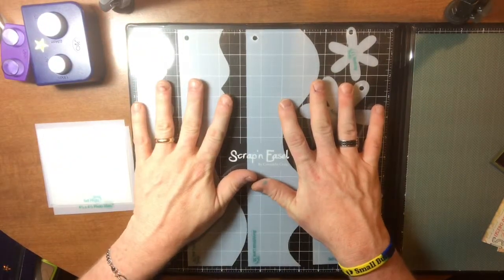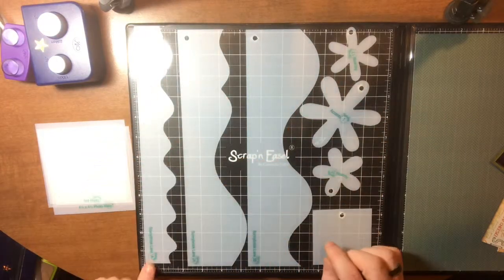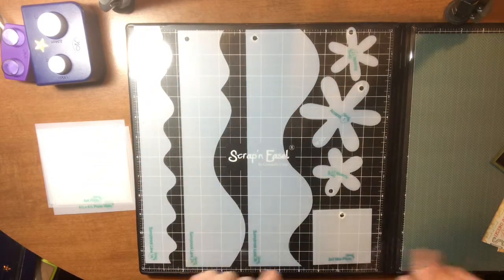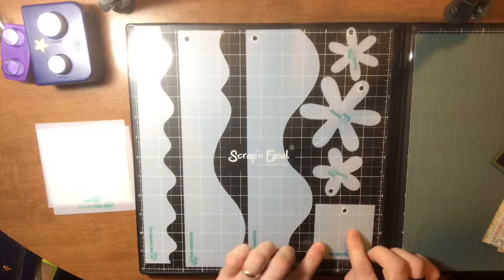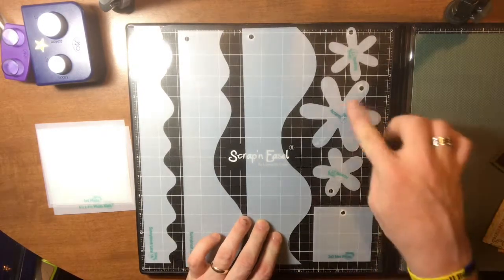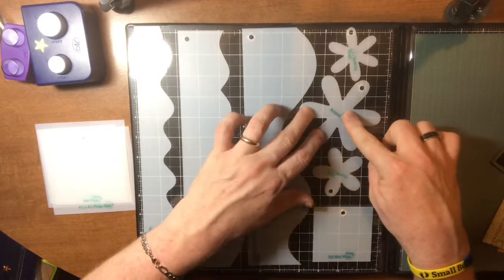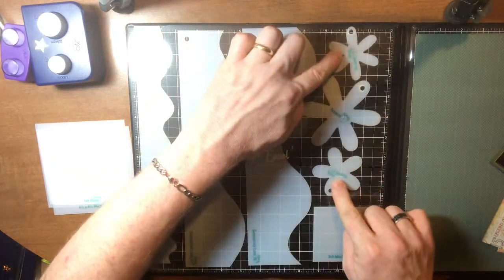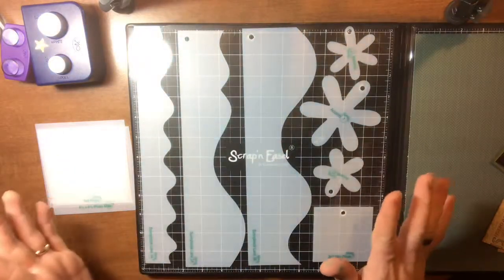Now the templates we're using today are Sunnybrook Lane. I'm using 1A, 2A, 3B. I'm using a mini photo, 3x3 box. That's going to be our text box that we have in there. We're going to be using some flowers from the accent line and some from the tiny accents. So those are the components.